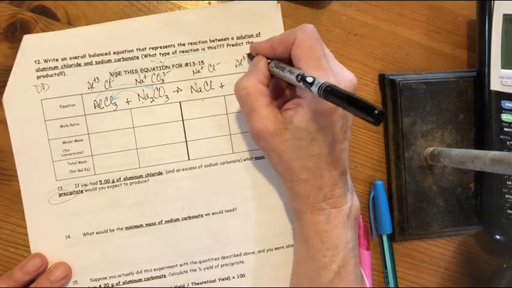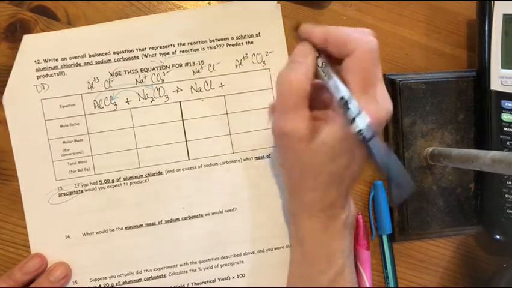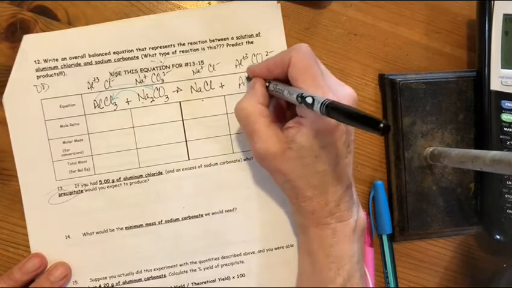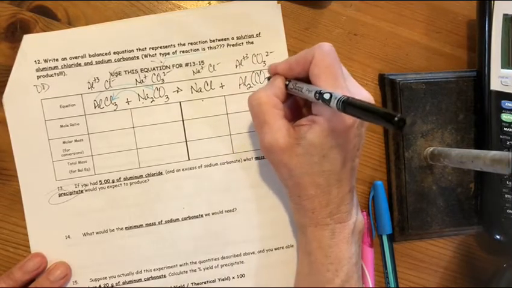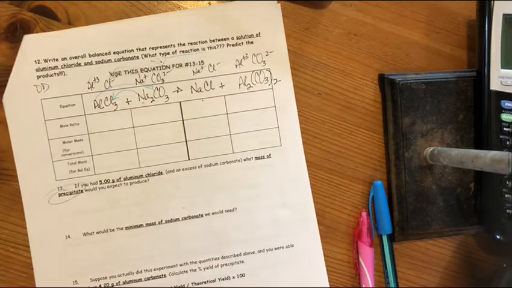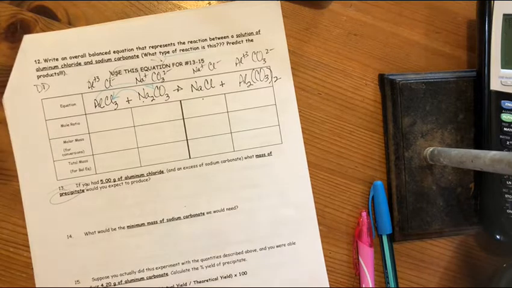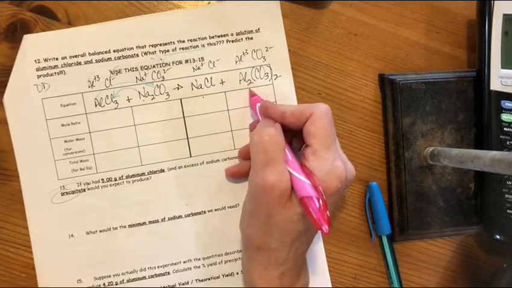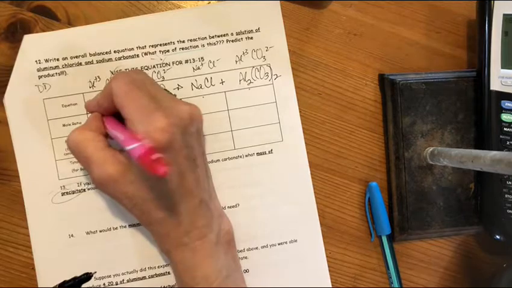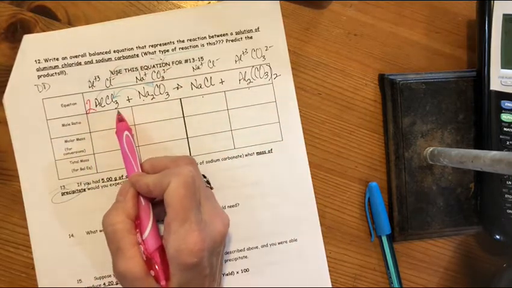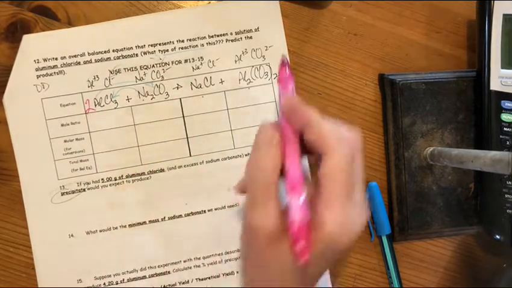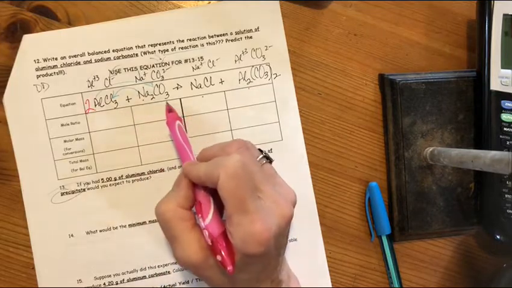Aluminum's a +3, carbonate's a -2. You need to do the crisscross. Okay, and then of course you're going to need to balance this equation. Right off the bat, you've got 2 aluminums, and you only have 1. That gives me 2 times 3 or 6 chlorides. We've got 1 carbonate.